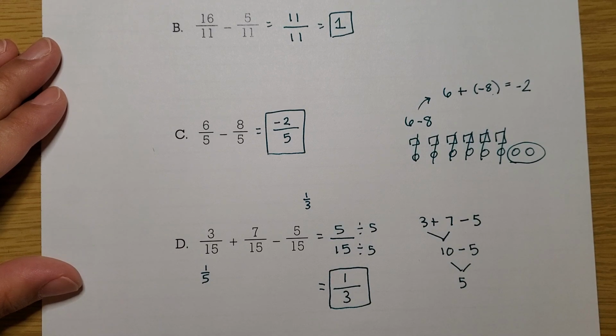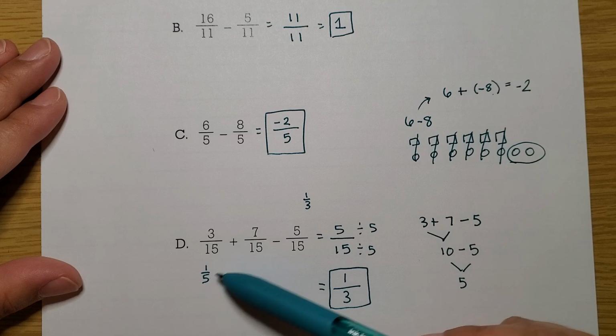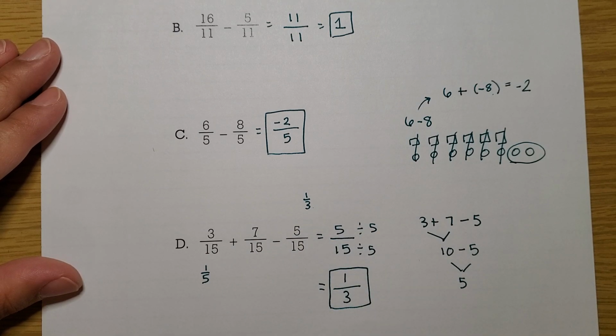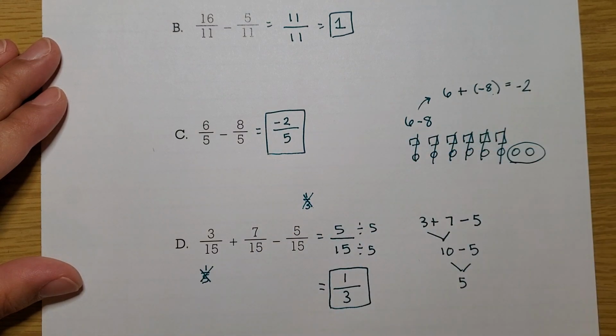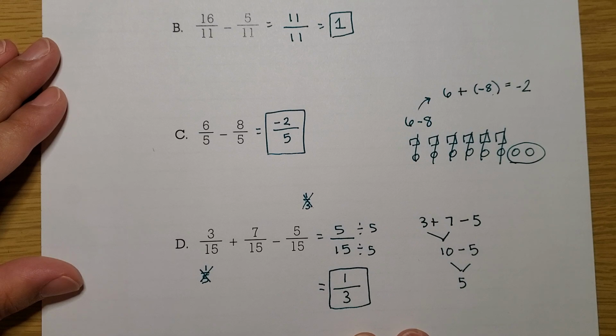But I don't want to start with that, because if I did, my fifths and 15ths and thirds would all have different labels, different denominators. The way I like to think about it is that you keep it unsimplified at the beginning. It's really messy at the beginning of an addition or subtraction problem, and then at the very end is when you simplify your answer.